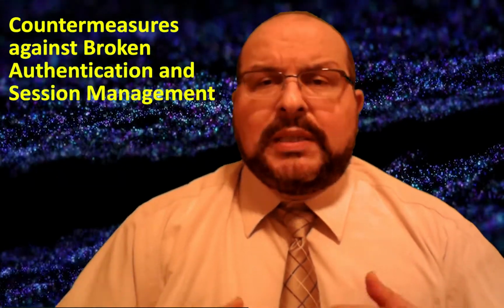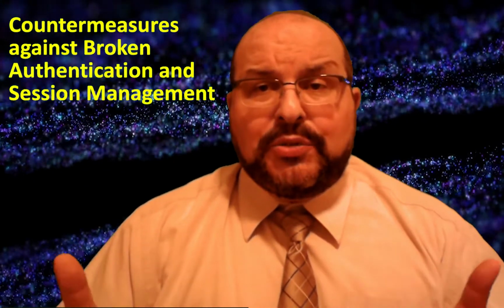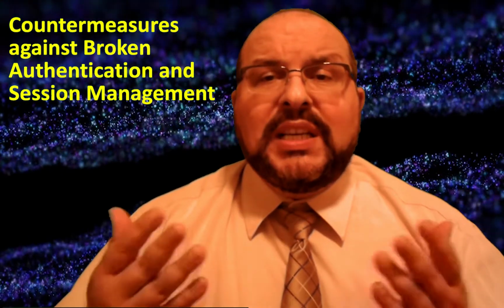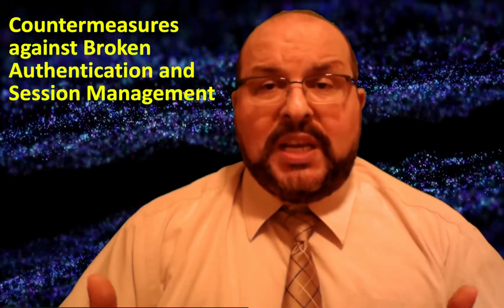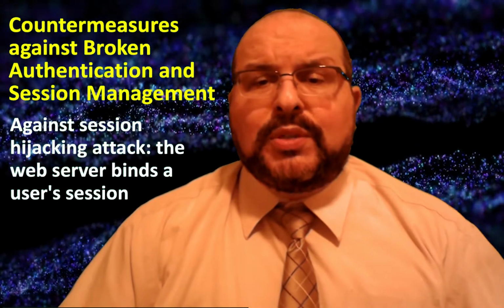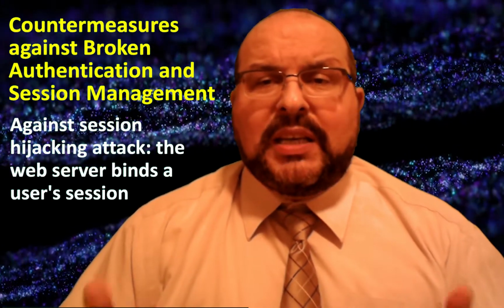They use positive tainting to identify and track trusted data instead of tainting untrusted data in the traditional negative tainting approach. Let us go now to countermeasures against broken authentication and session management. Measures are proposed against session hijacking attacks.